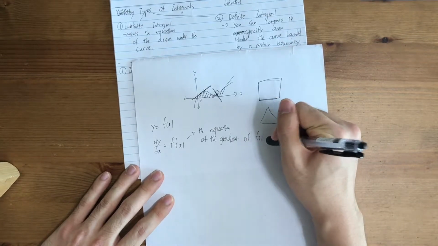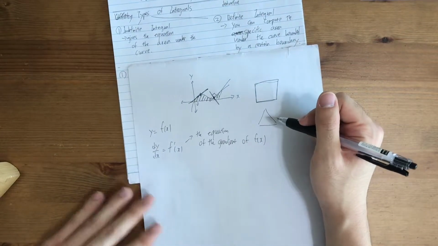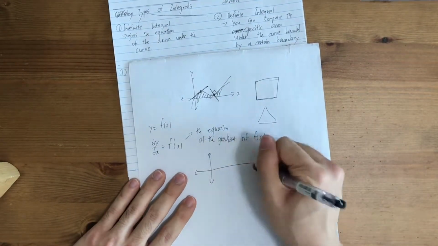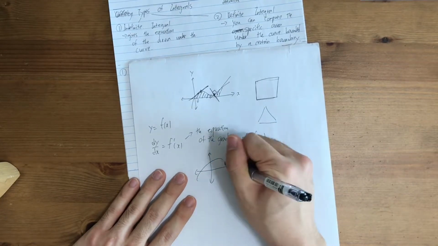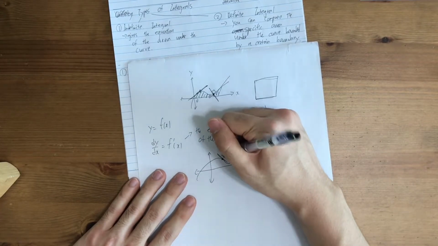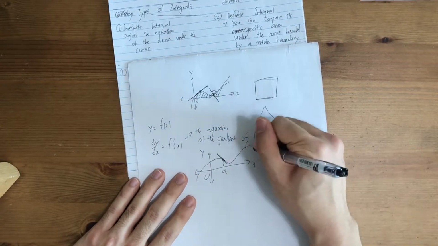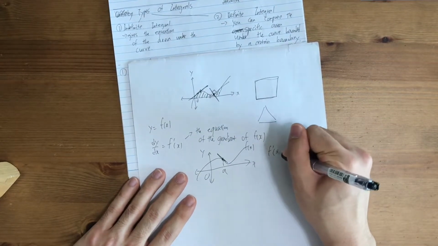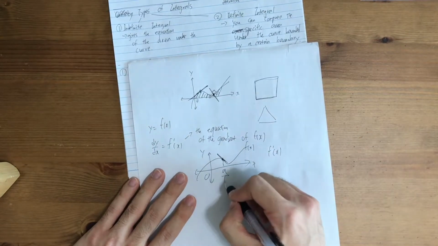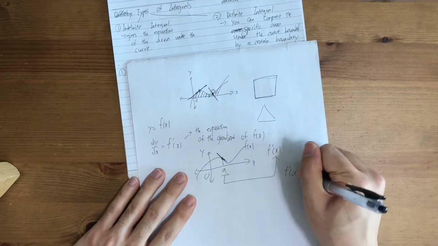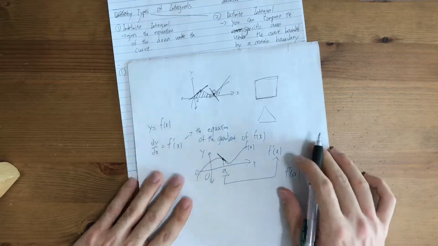It means the equation of the gradient of f(x), right? That's why if we have a function f(x) like that, and you want to find the gradient at a certain point, let's say a, then you differentiate the function. You first find f prime x and you substitute this value, so you have the specific gradient at this point, right?